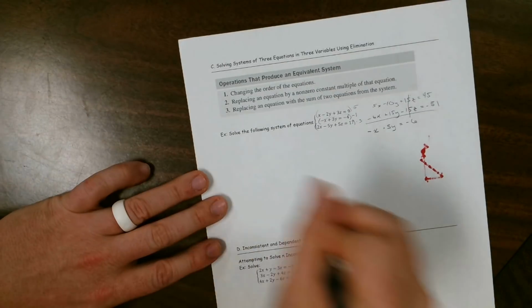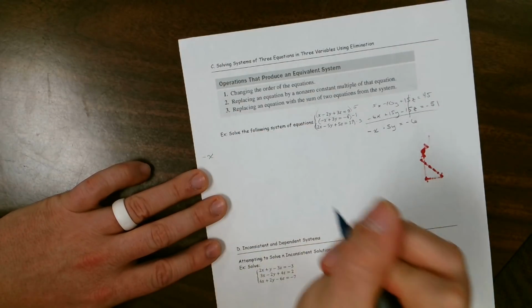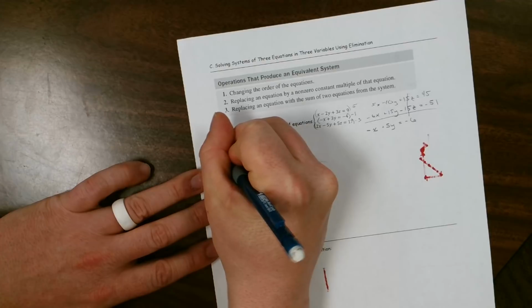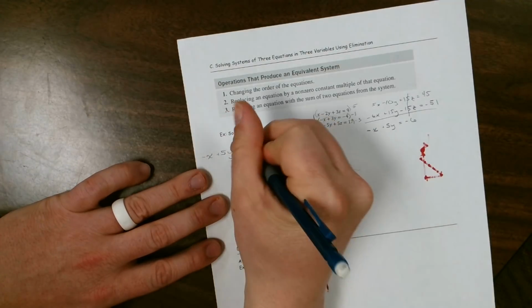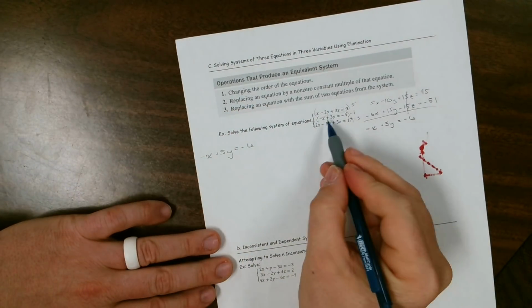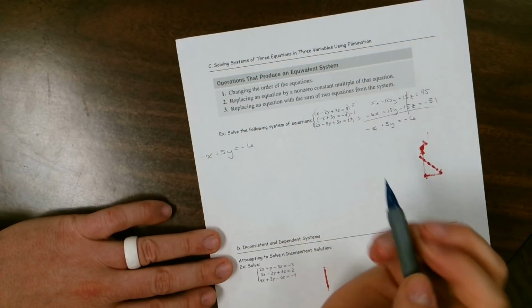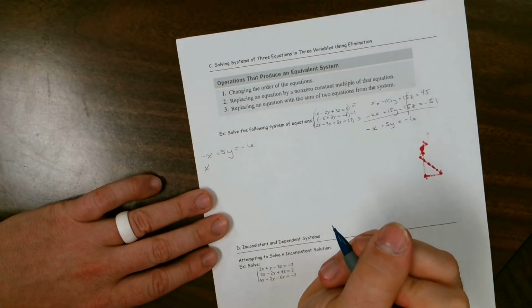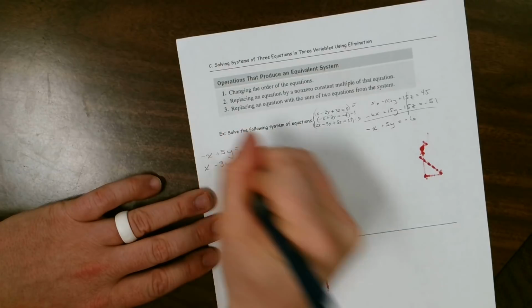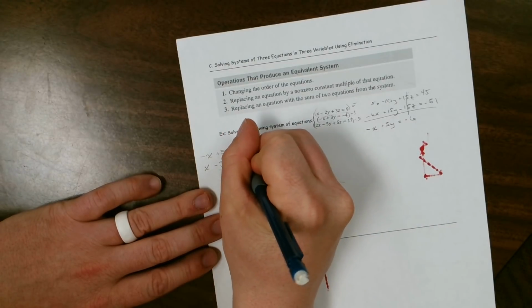So I'm going to rewrite my new equation, -x plus 5y is equal to -6. And now multiplying this middle equation by -1, I get x minus 3y equals 4.